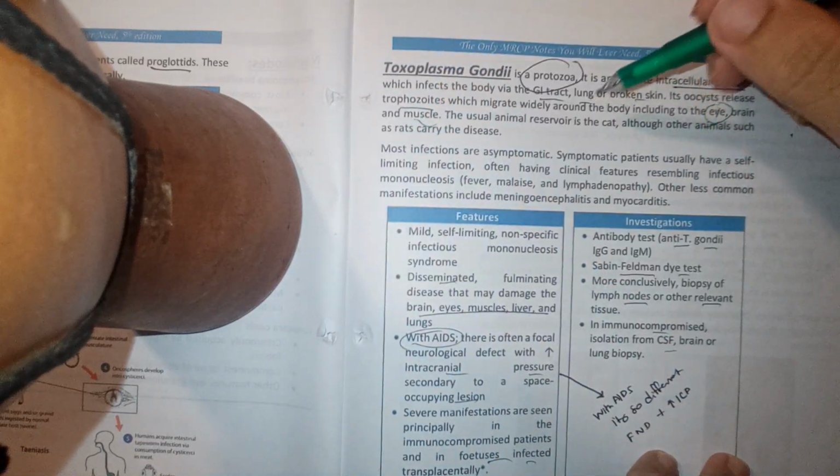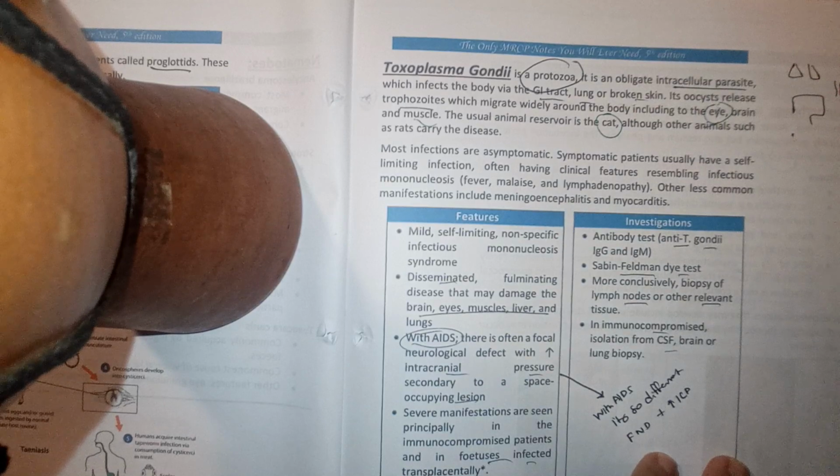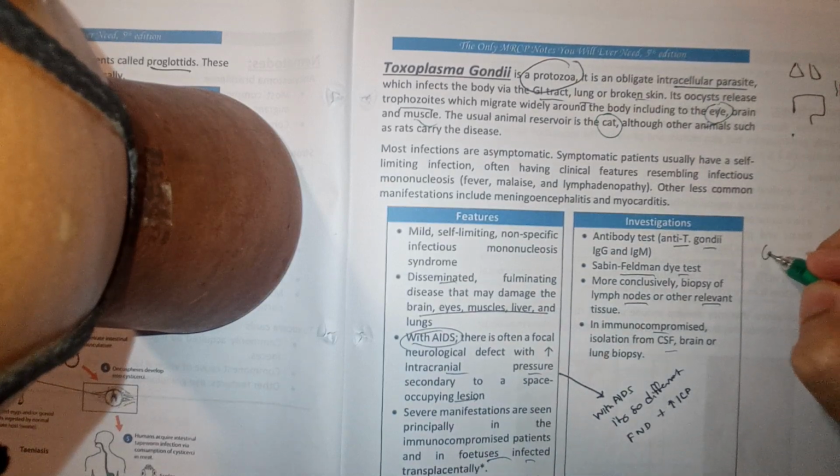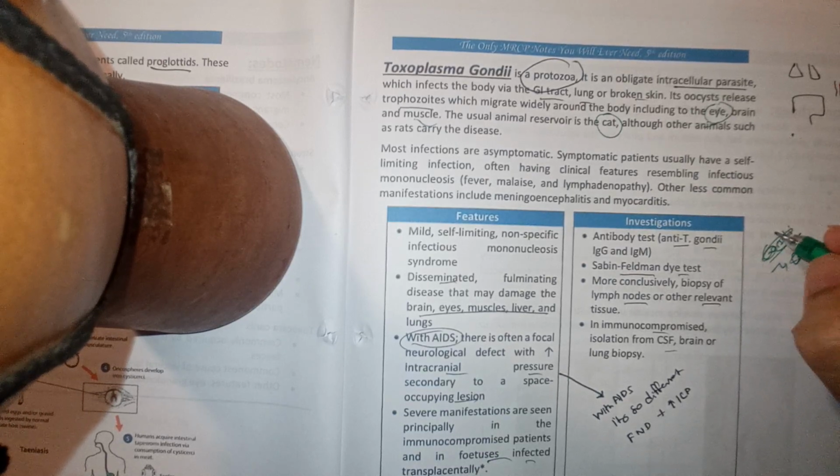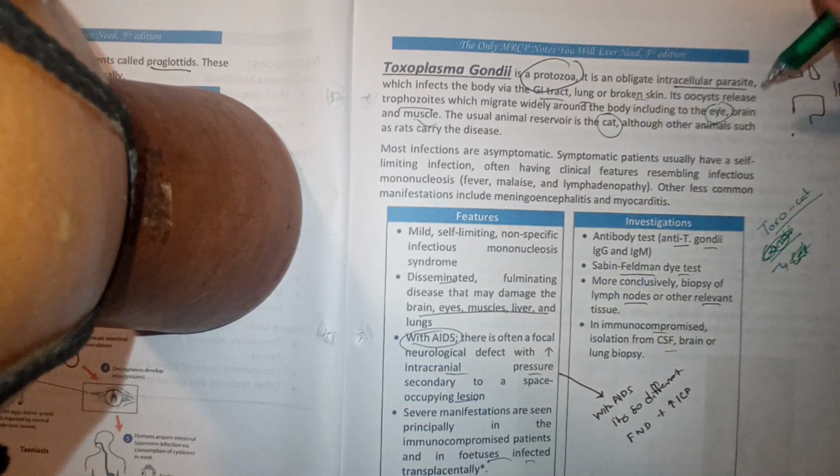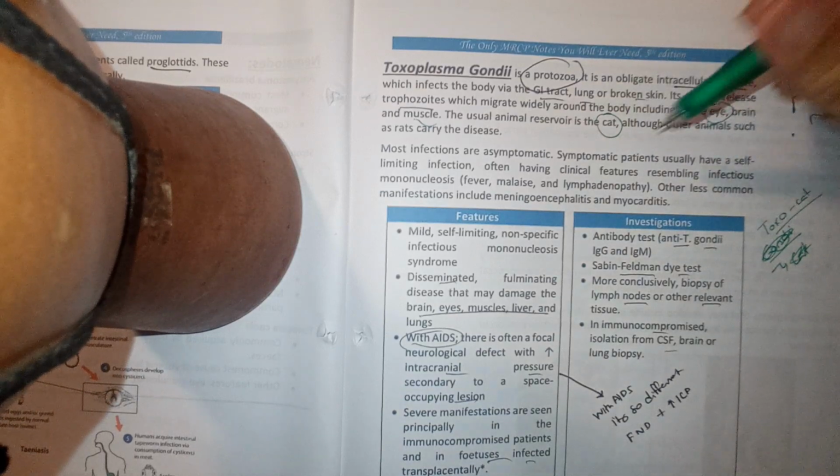The usual animal reservoir is the cat. So gondii is a cat. Or you can just call your cat Toxo. Although other animals such as rats carry the disease.